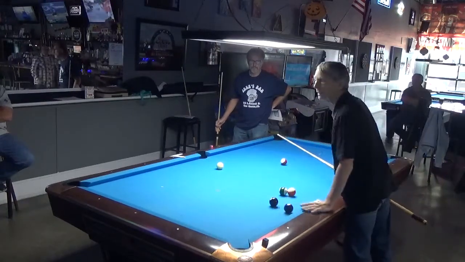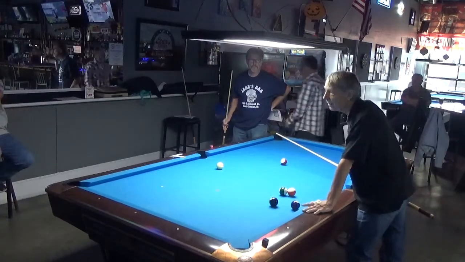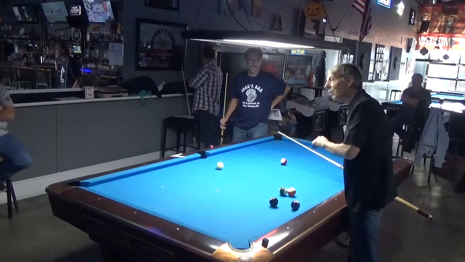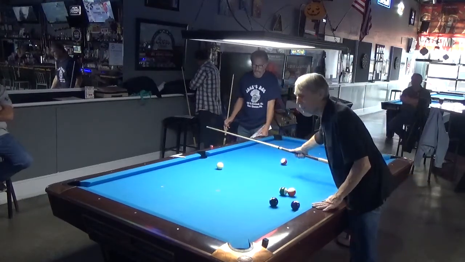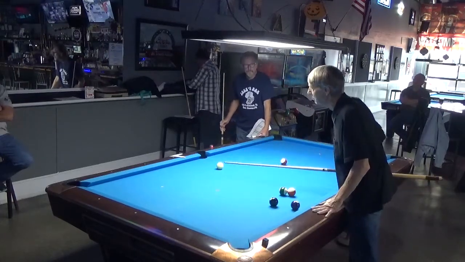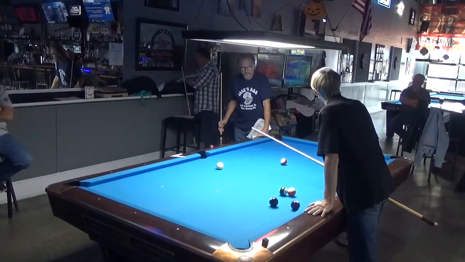Those are carom shots, okay? And they take a lot of practice. Now, if you use draw or follow, it's going to change the direction of the cue ball. That's why I hit stun shots each time, because I wanted to be able to predict exactly where the cue ball is going.